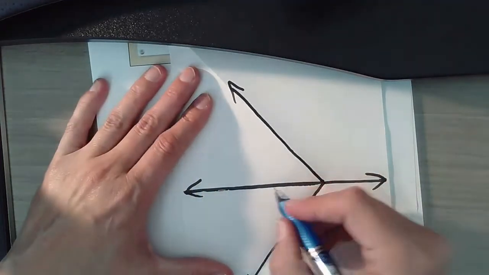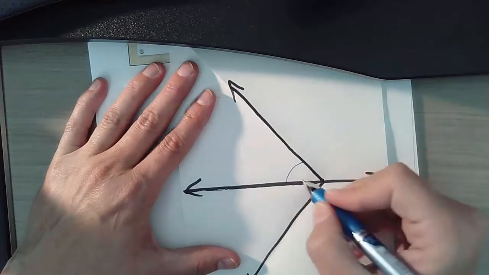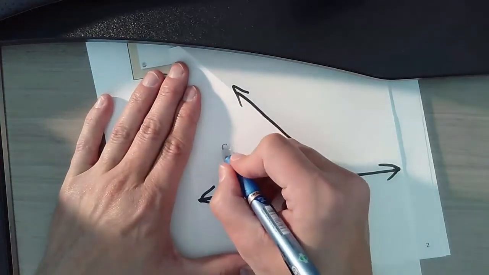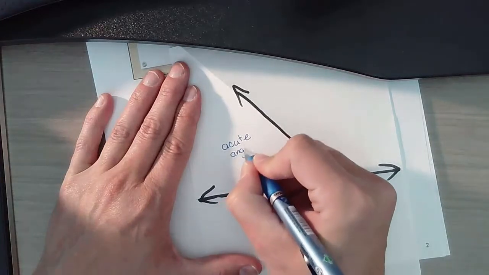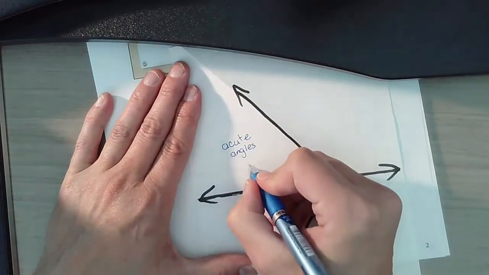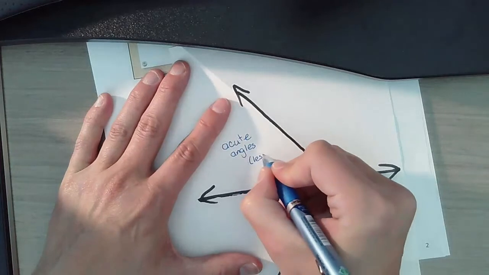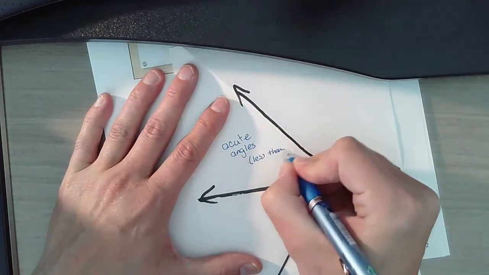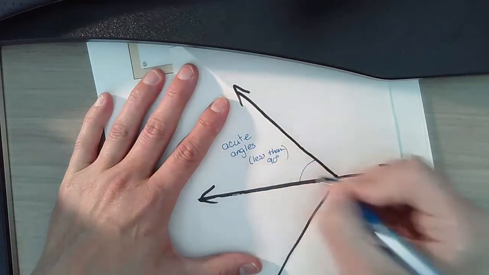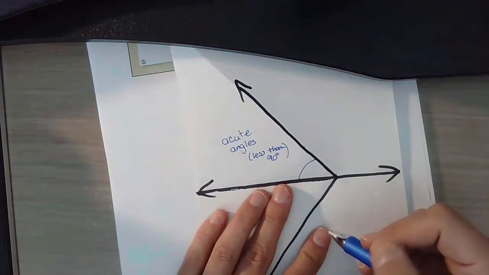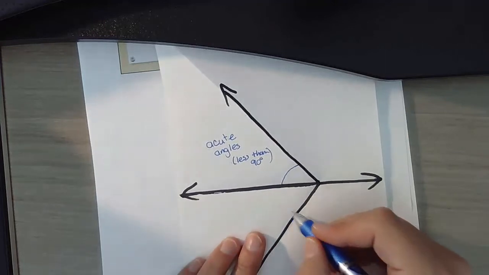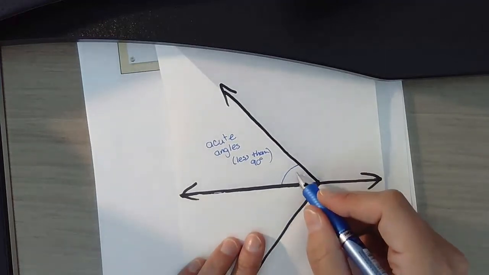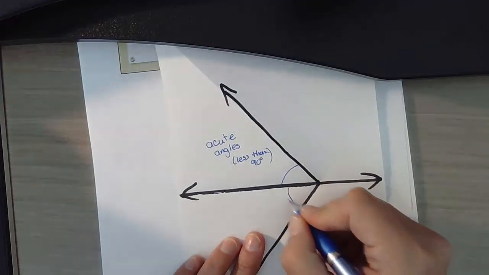And these angles right here are what are called acute angles. They are less than 90 degrees. Anything that is less than 90 degrees will be considered an acute angle. So both of these are going to be acute angles. So this would be an acute angle.